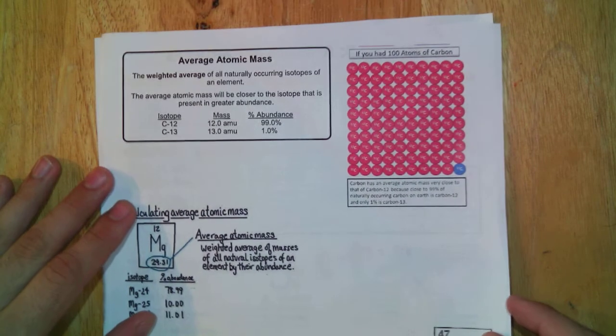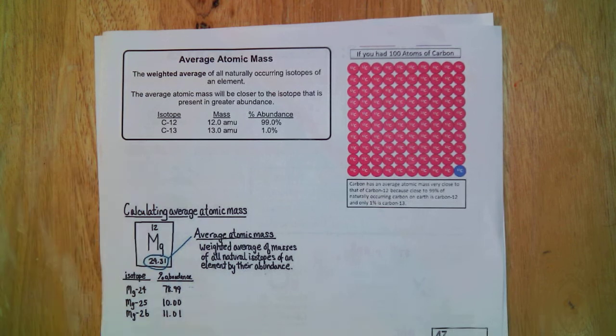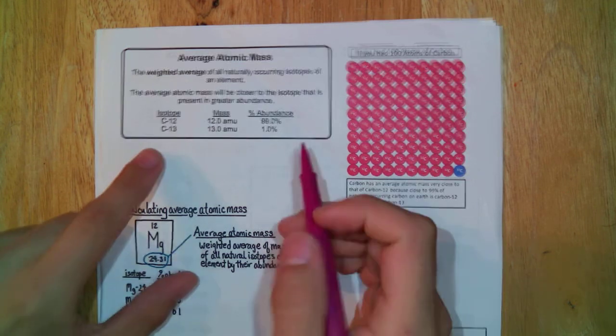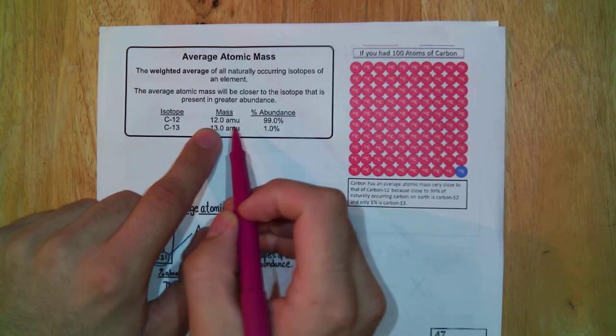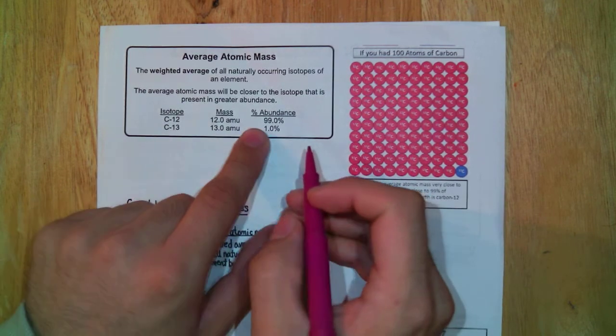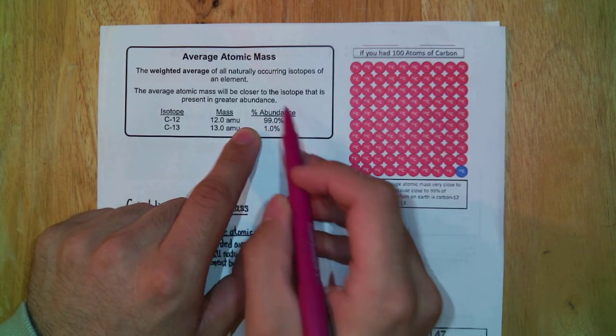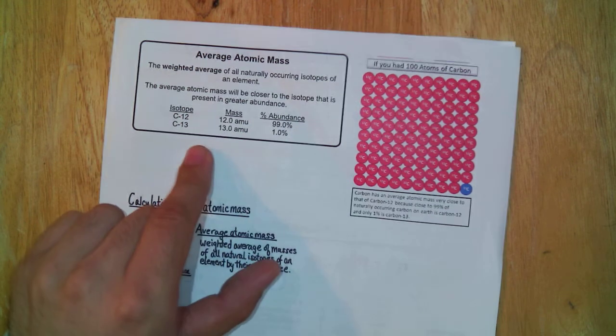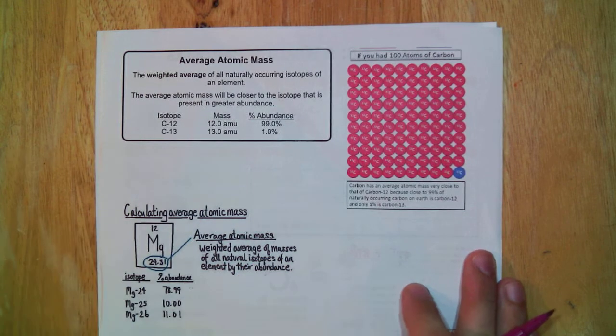Average atomic mass is the weighted average of all naturally occurring isotopes of an element. The average atomic mass will be closer to the isotope that is present in a greater abundance. So for example, I gave you two isotopes of carbon, the ones that exist in greatest abundance. Carbon-12, which has a mass of 12 AMU each, exists at 99% abundance, which means in nature, of all of the carbon that exists, 99% of the atoms will be carbon-12, meaning you're more likely to find a carbon-12 atom.